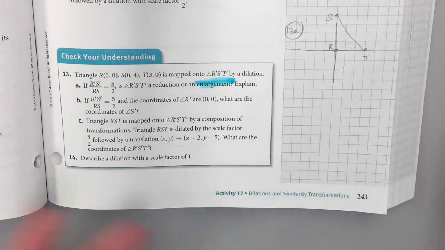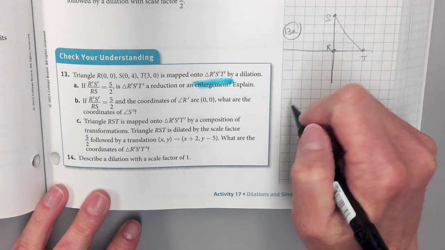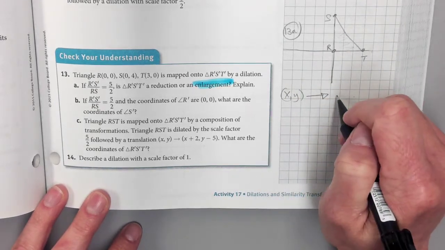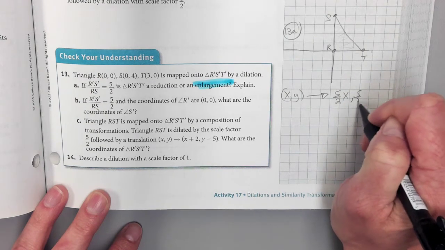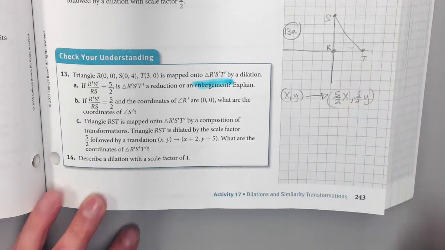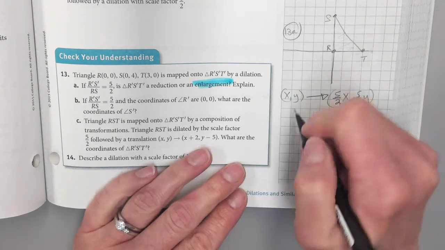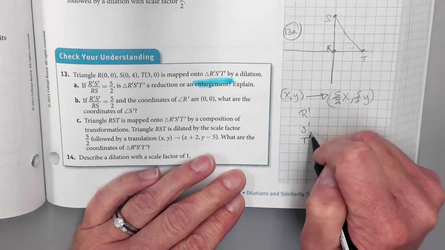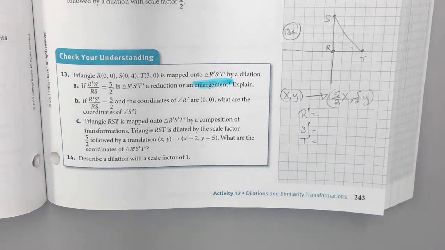Well, let's sketch this. So if we are taking x comma y and mapping that onto 5 over 2x and 5 over 2y, then when we look at our new ordered pairs of R prime, S prime, and T prime, well, what will we have?